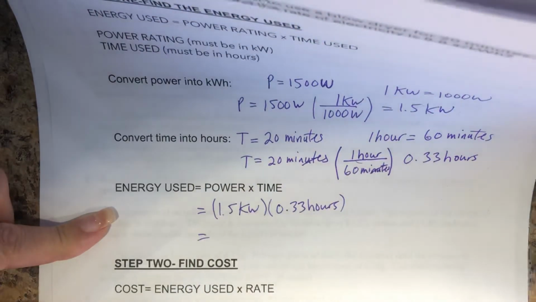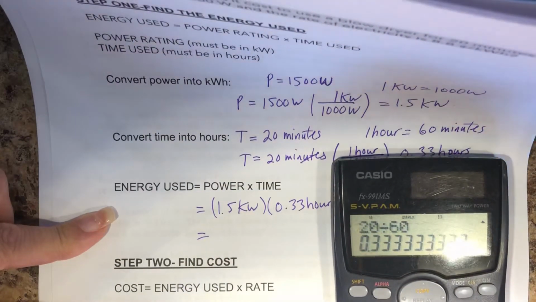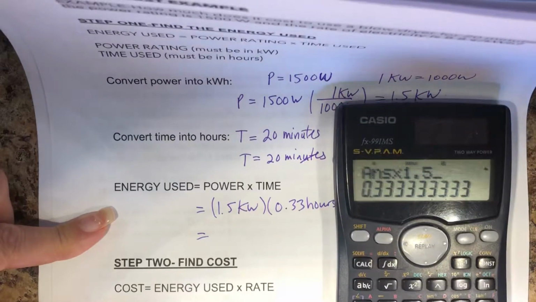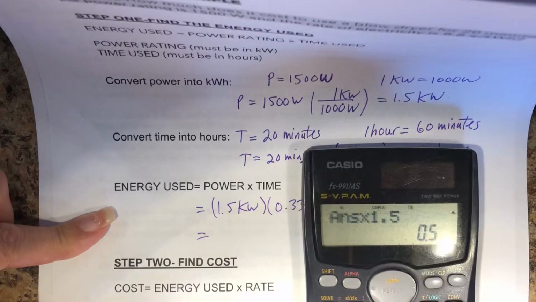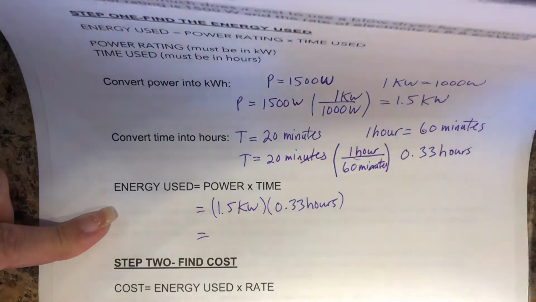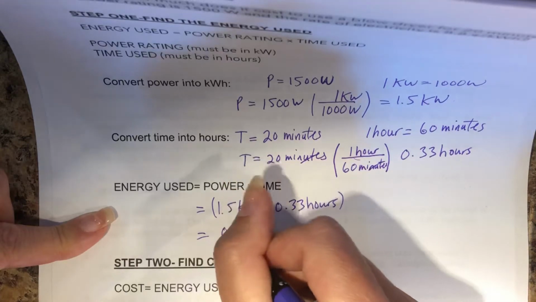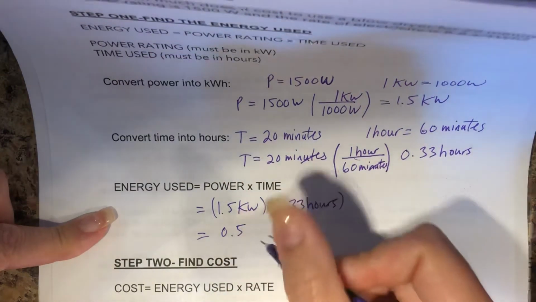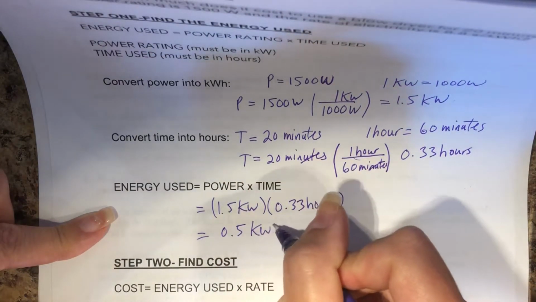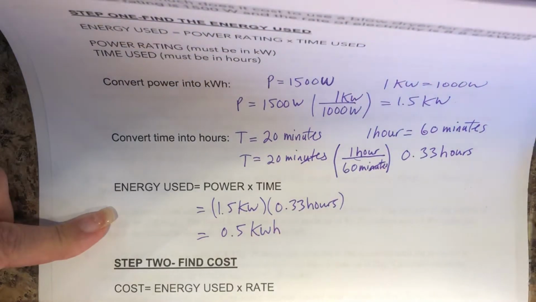If we put that in our calculator, we already had the 0.33 times 1.5 equals 0.5. So 0.5, and our unit is kilowatt hour. So that's how much energy we would use if we used our blow dryer for 20 minutes.